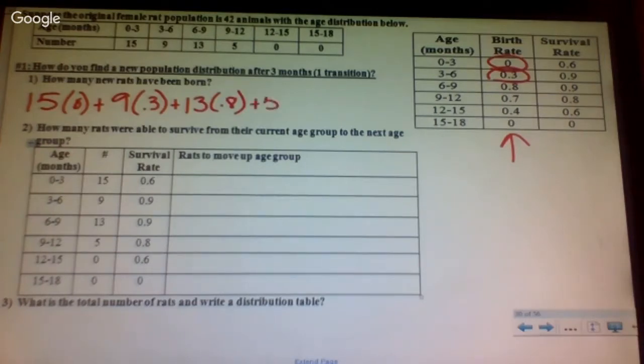I have 5 rats between 9 and 12 months, and 70% of them are having babies. And I'm going to stop there because you have no rats in the other 2 categories. So if you plug that into your calculator, that will tell you how many newborn rats you have. Which is what? Somebody plug that into the calculator and get me an answer.